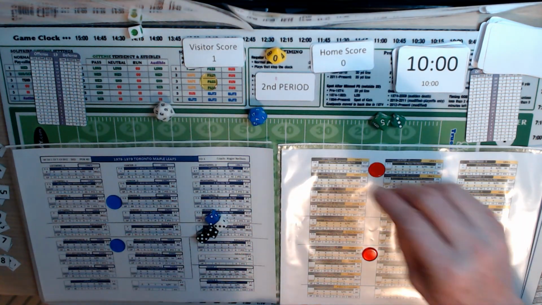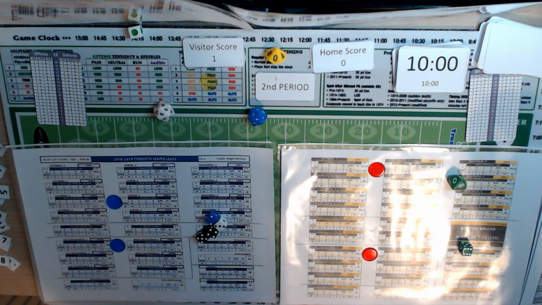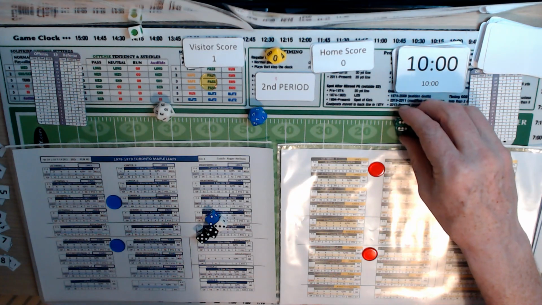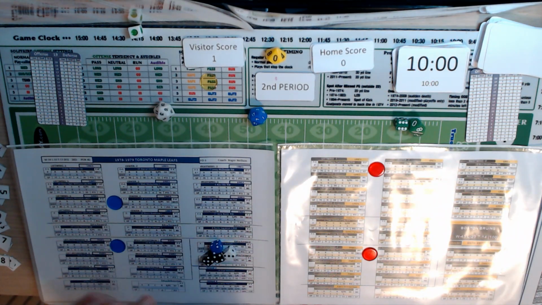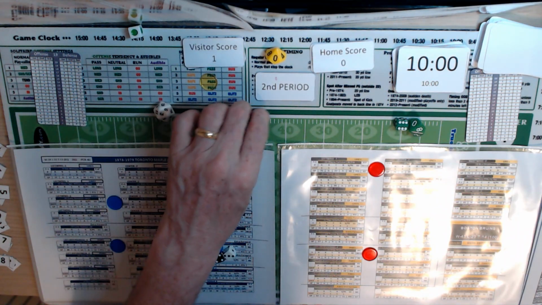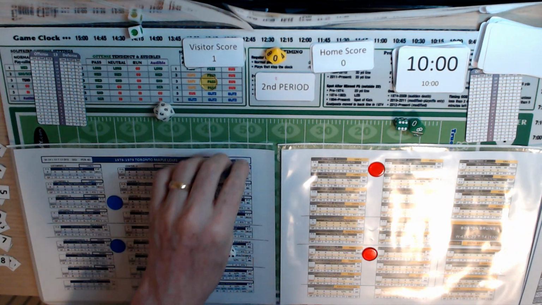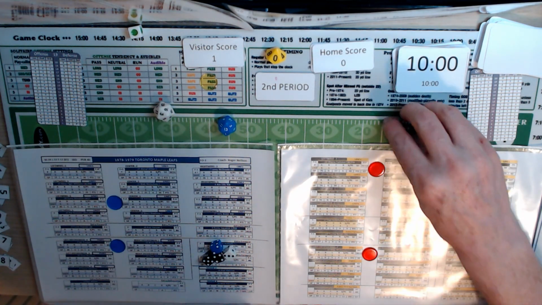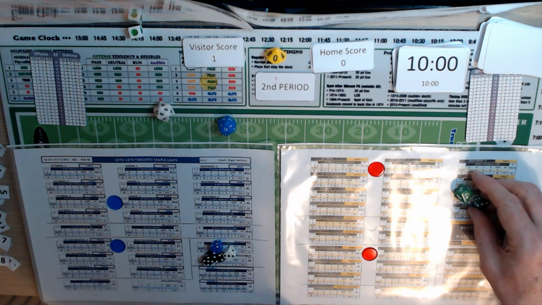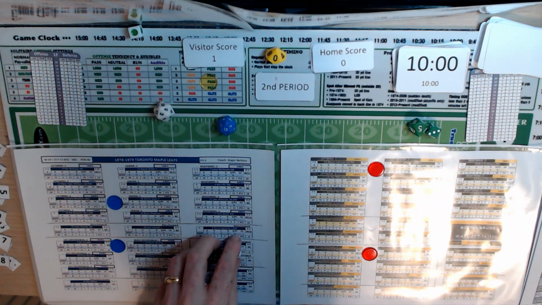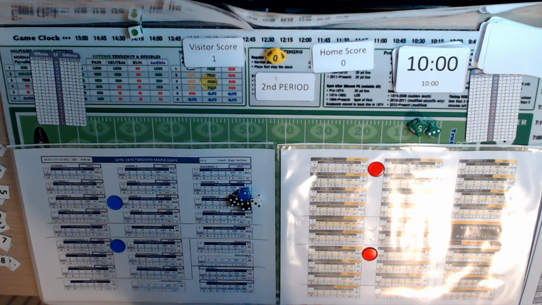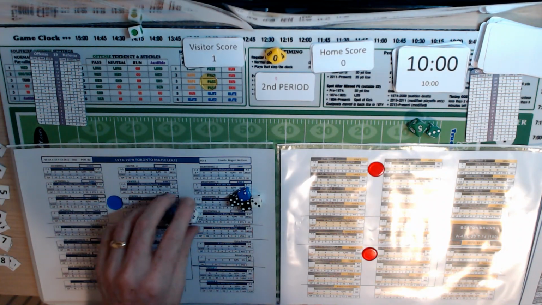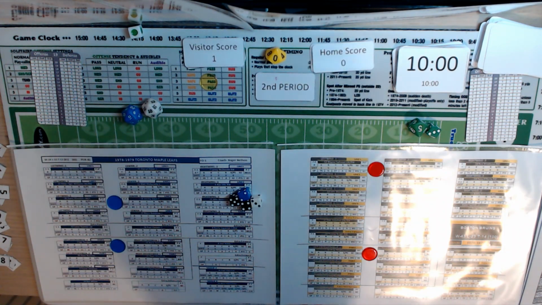Penalty to the opponent, shot on goal C. So the penalty is possibly against Anderson, who is a 2. And it's not a penalty. Shot on goal C is the right defenseman, who is a 1. He gets the shot off, and 18 is going to be wide.